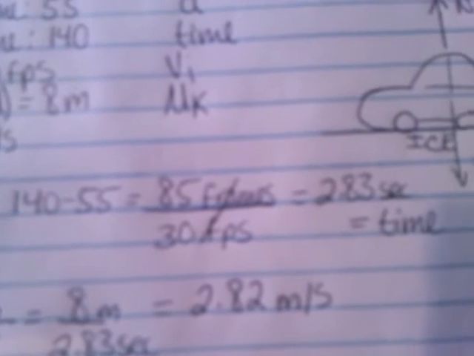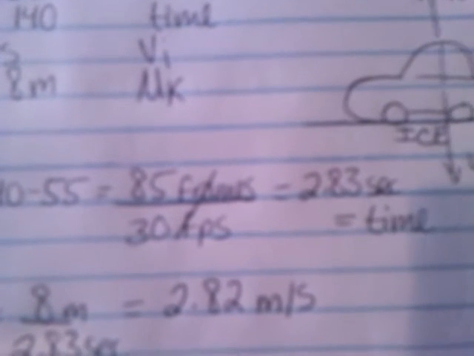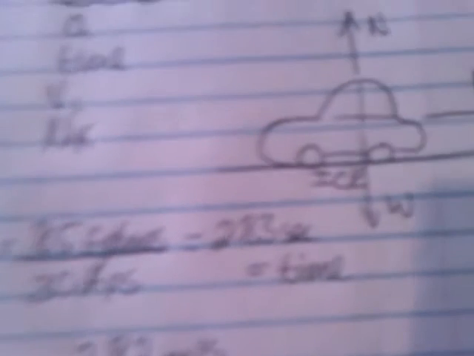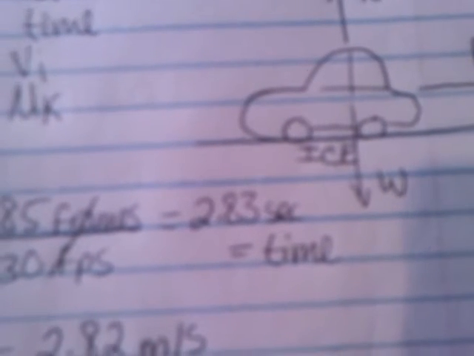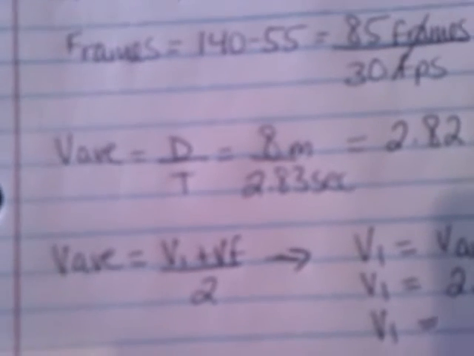I then solved for time. I found the difference in frames, which was 85 frames, and divided that by the rate, 30 frames per second, which leaves you with 2.83 seconds, the total time that the car slid across the ice. Then I found the average velocity by dividing distance by time, and got 2.82 meters per second.